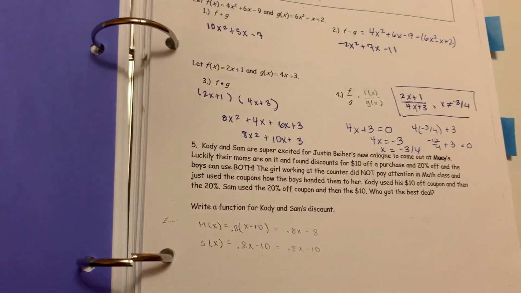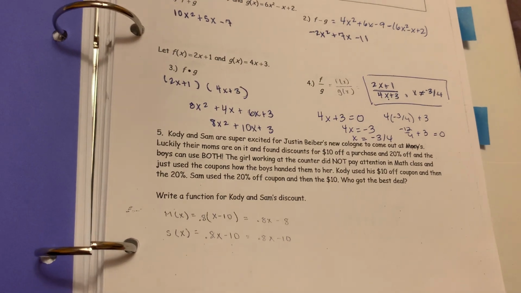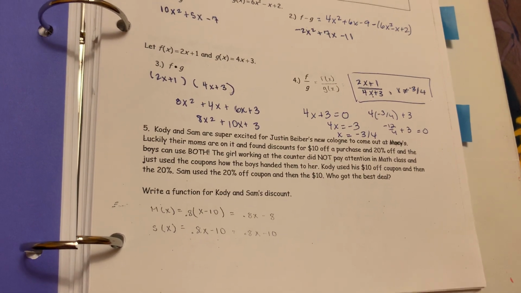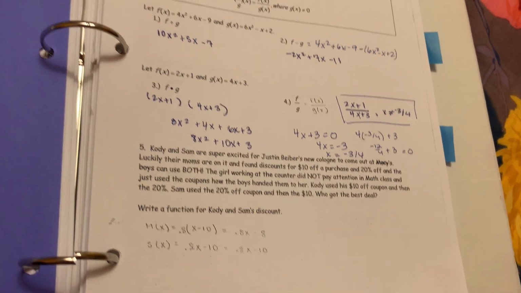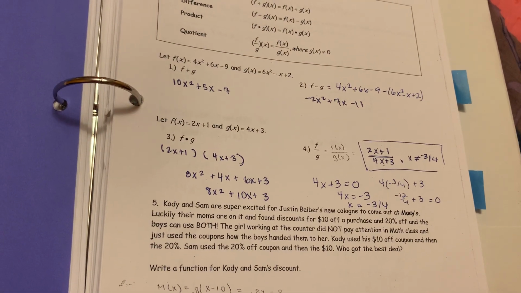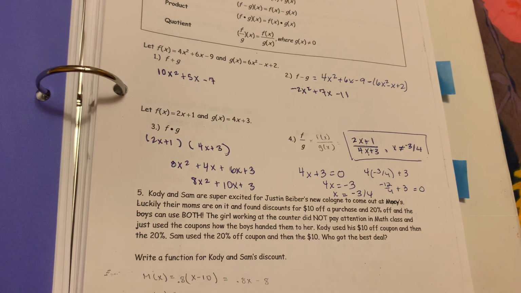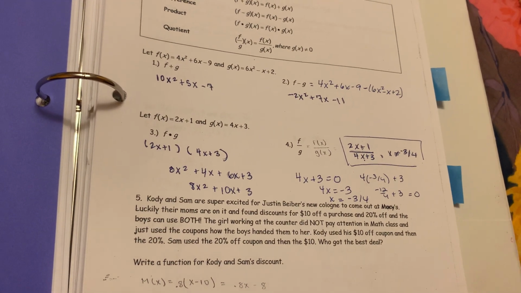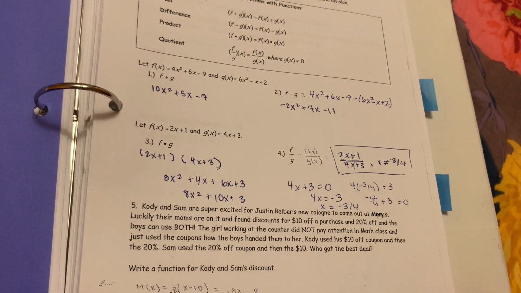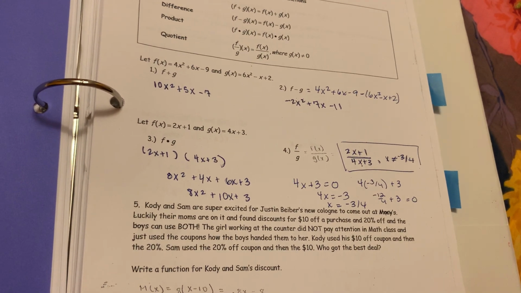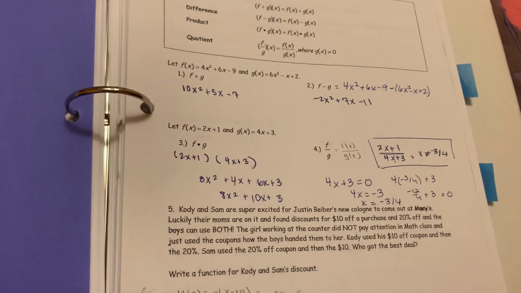Also in this section, it says Cody and Sam are super excited for Justin Bieber's new cologne to come out. Luckily, their moms are on it and found discounts for $10 off and 20% off, and the boys can use both. The girls working at the counter did not pay attention to math class and just used the coupons how the boys handed them to her. Cody used his $10 off first and then 20%, and Sam used his 20% off and then the 10. Who got the best deal?